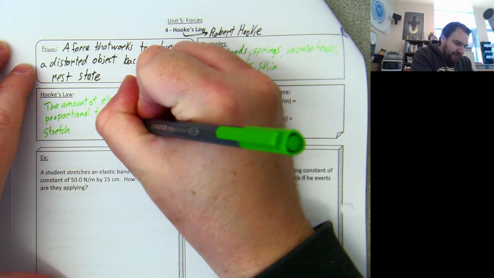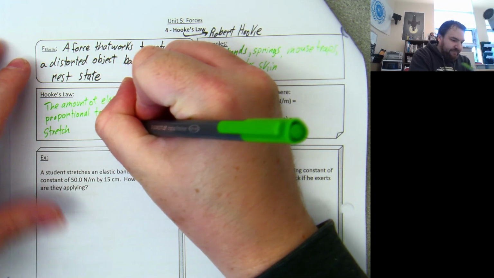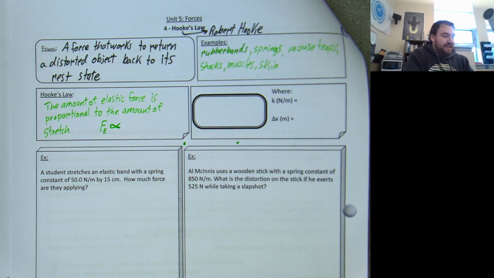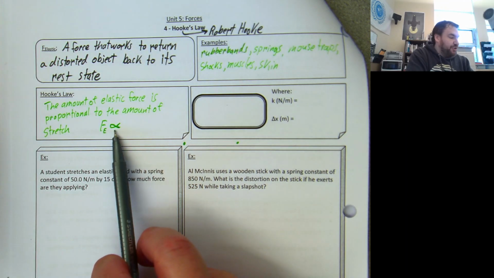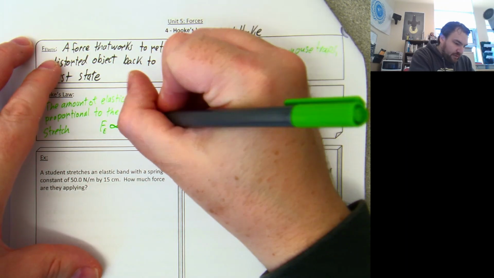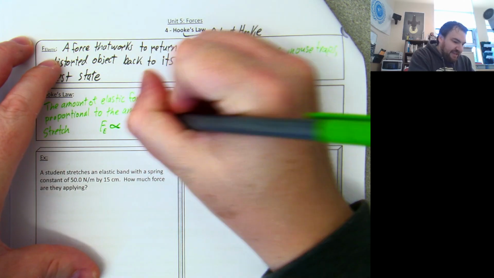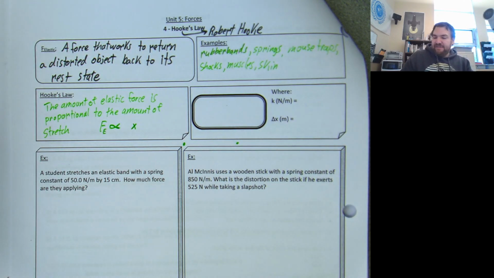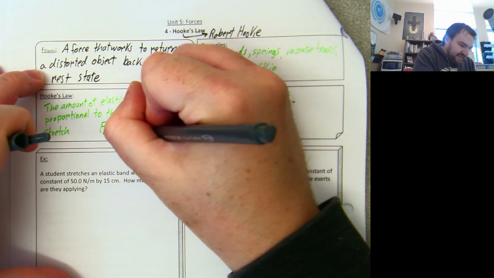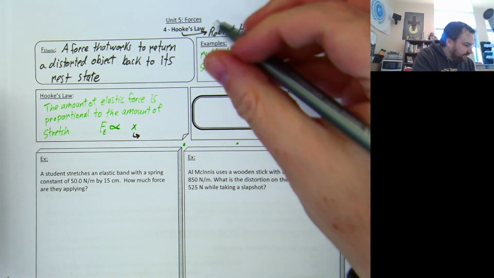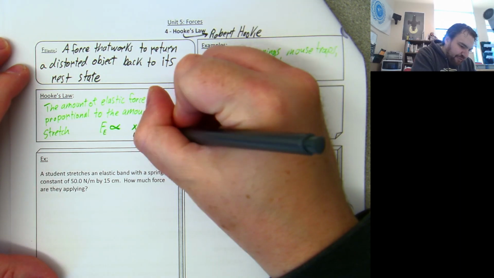It's the fish symbol that you probably grew up drawing. The elastic force is proportional to this distance here, x, and that letter x in this case represents the stretch.